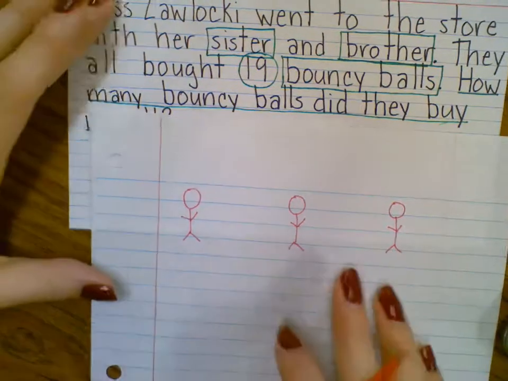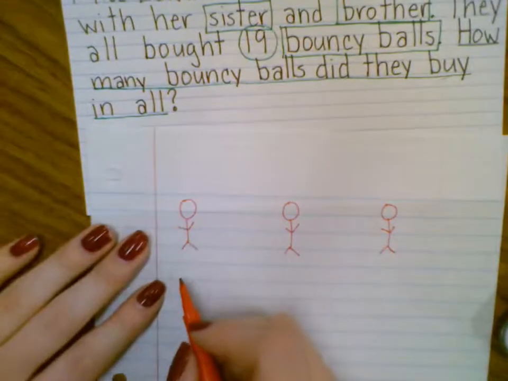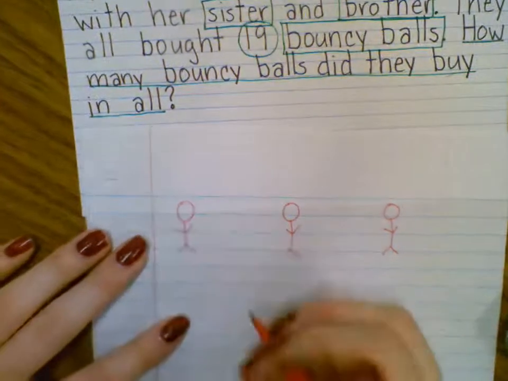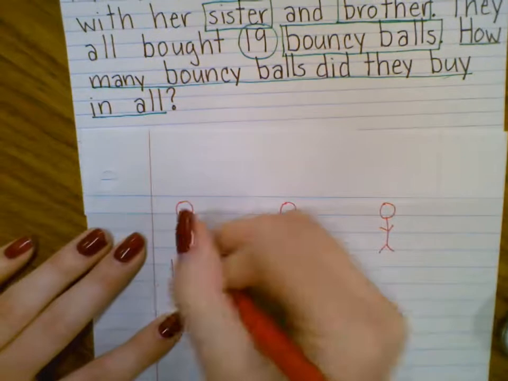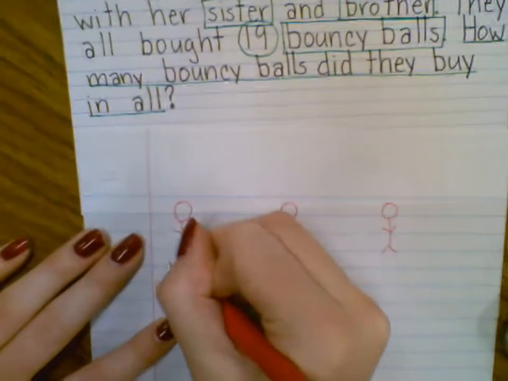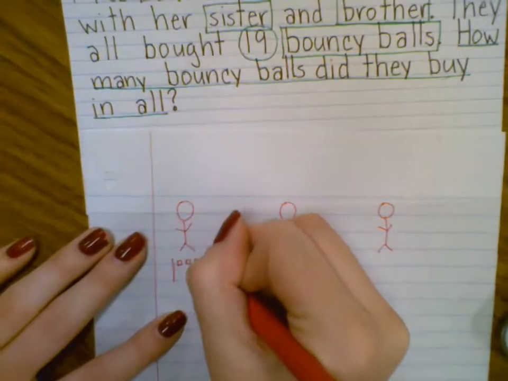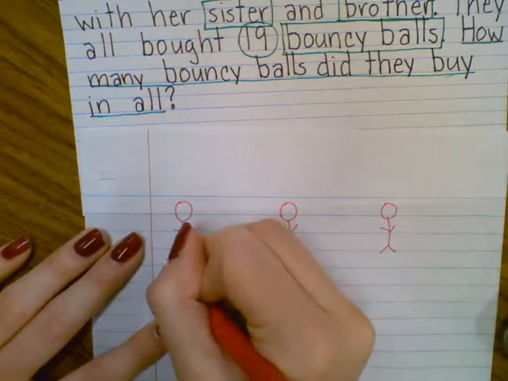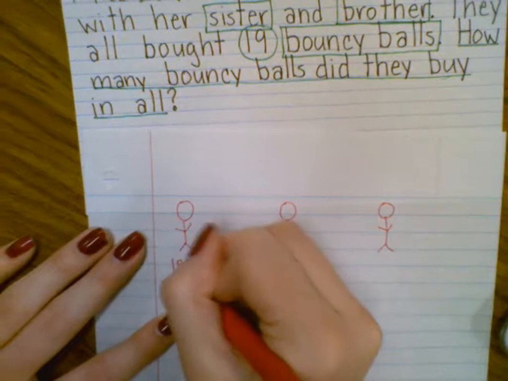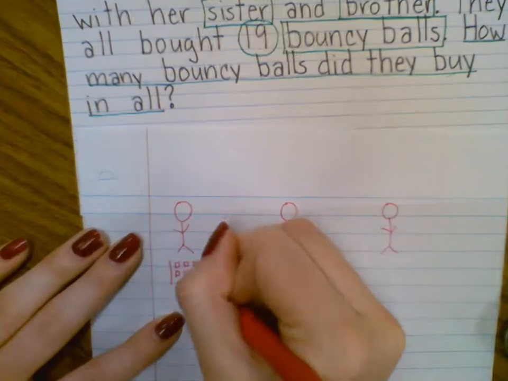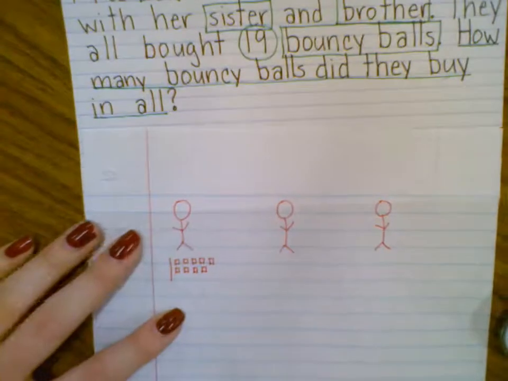I miscount. So I am actually going to draw base 10 blocks under each person. So here's 10, 11, 12, 13, 14, 15, 16, 17, 18, 19.